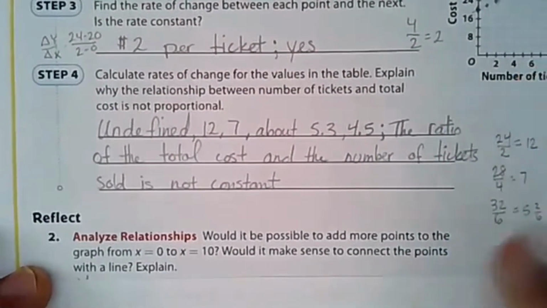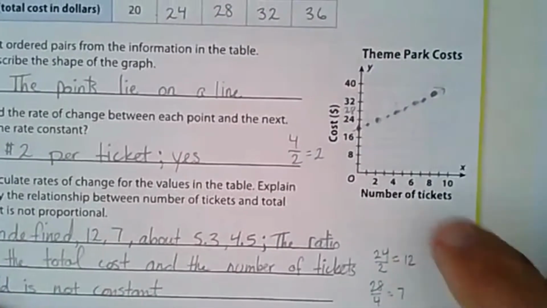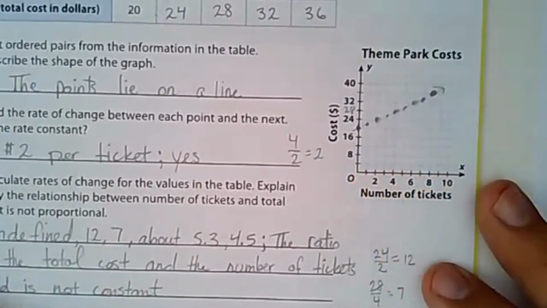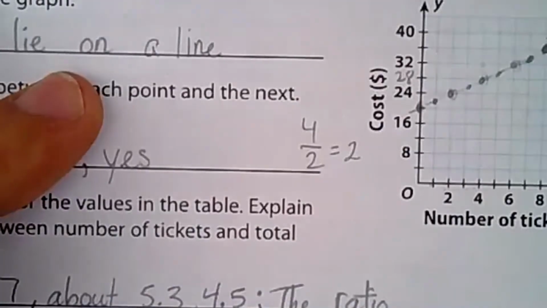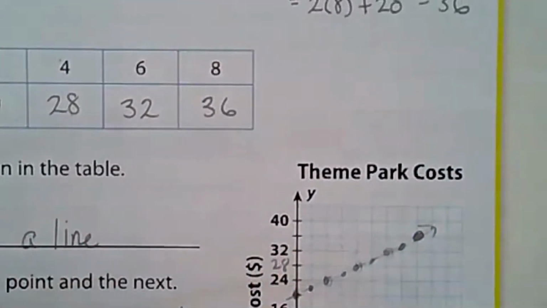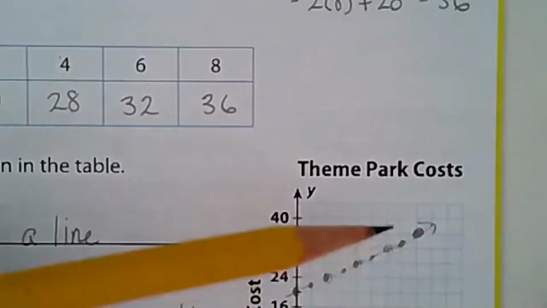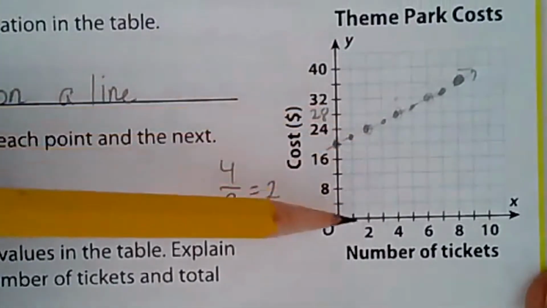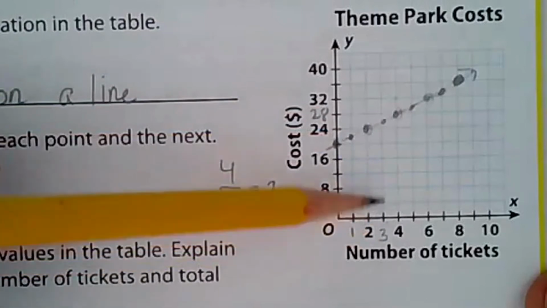Now, would it be possible to add more points to the graph from x equals 0 to x equals 10? So this is the x-axis. They're talking about, could you have 1 in here? Let me zoom in here and show you that, yeah, you could. Not only do you have the even numbered amount of tickets, but you also can have odds. So that's 1. 1 is here. You can buy 1 ticket. You can buy 3 tickets, and so on.